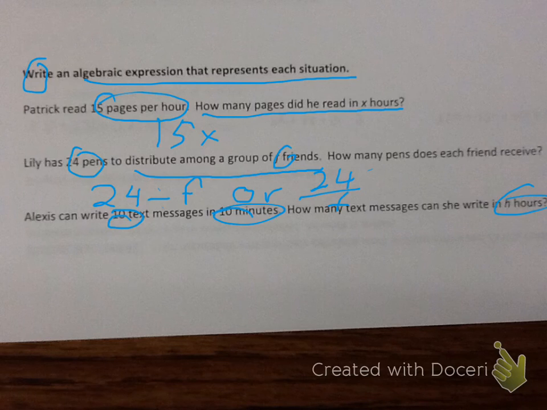So if I'm thinking about hours, if she can write 10 texts in 10 minutes, how many could she write in 1 hour? Well, I would have to take 10 minutes and multiply that by 6, because there are 60 minutes in 1 hour.